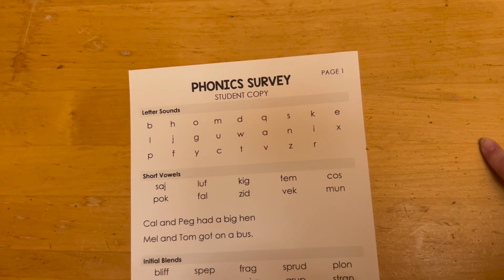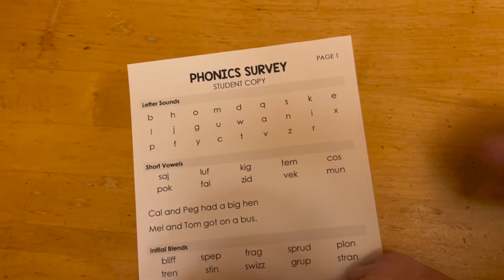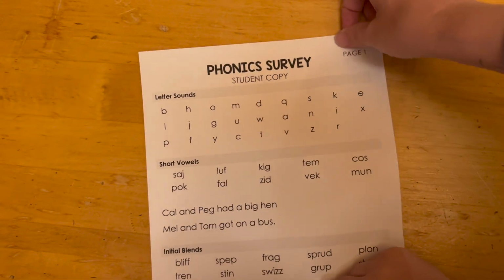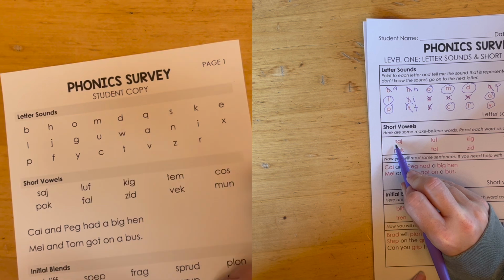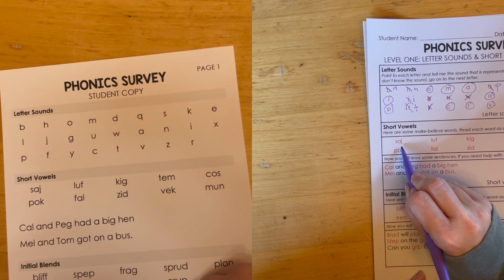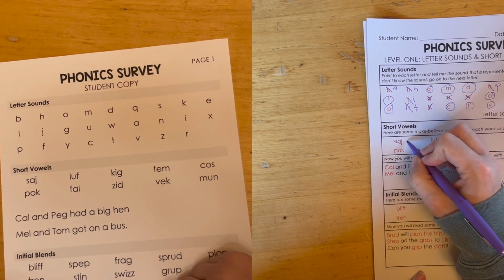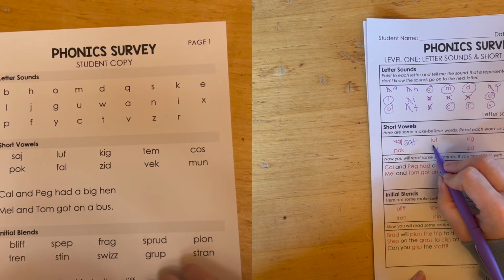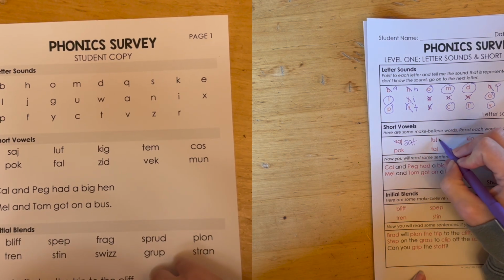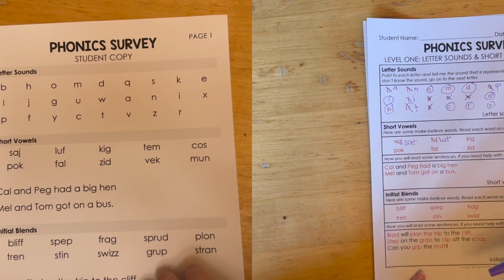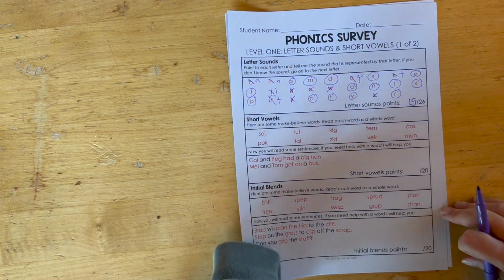Here are some make-believe words. Can you read them by sounding them out and putting the sounds together? I, sat, lut. Once you finish, take note of any patterns you see.